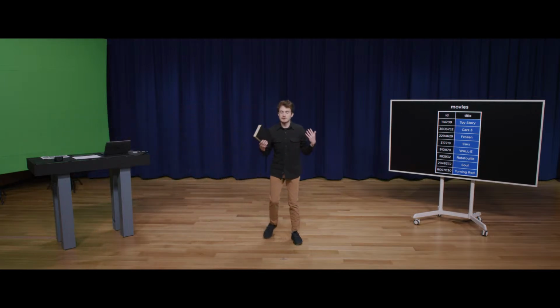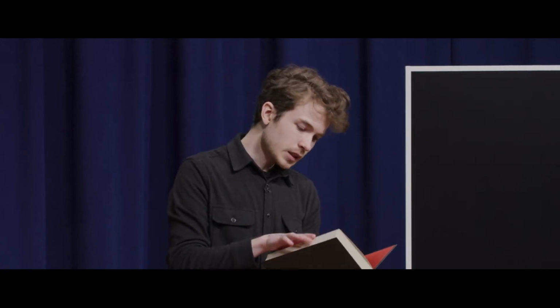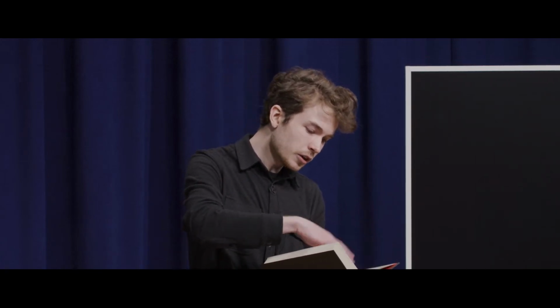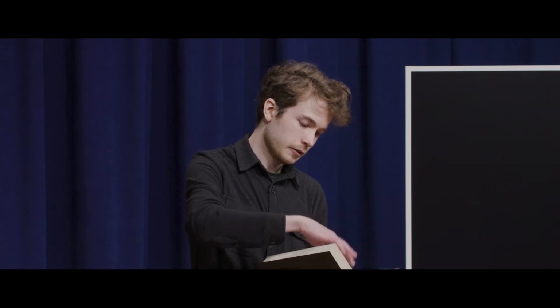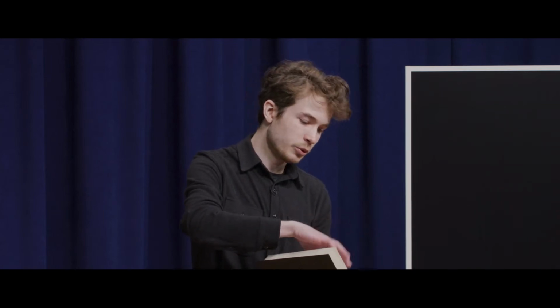And maybe I want to find which pages correspond to how students learn computer science. So one thing I could do is open to the start of the book. I could go kind of page by page looking for which pages have how students learn computer science.